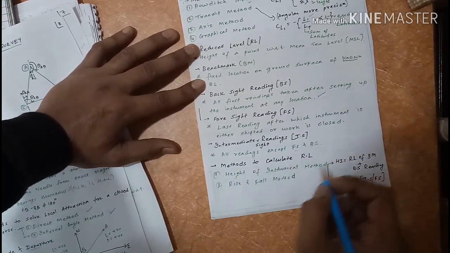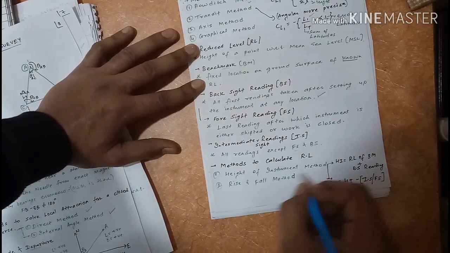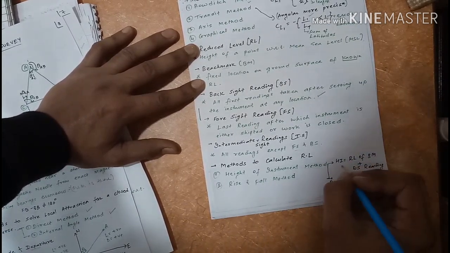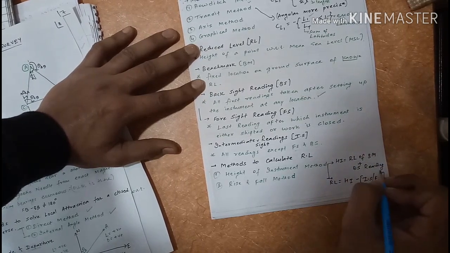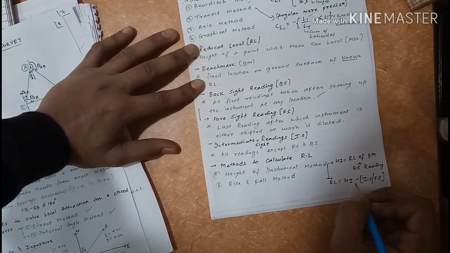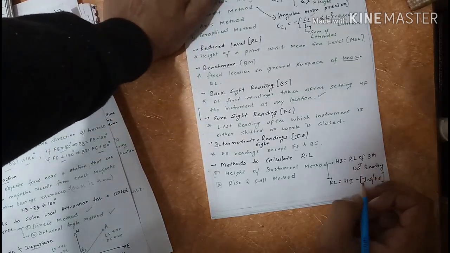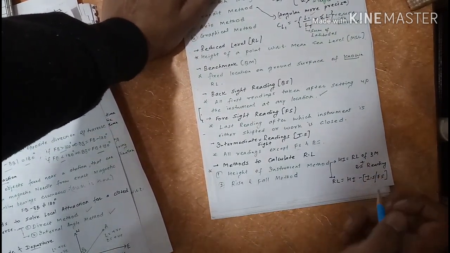Methods to calculate RL: height of instrument method and rise and fall method. In the height of instrument method, height of instrument is equal to RL of benchmark plus backsight. RL is equal to height of instrument minus intermediate sight or foresight.